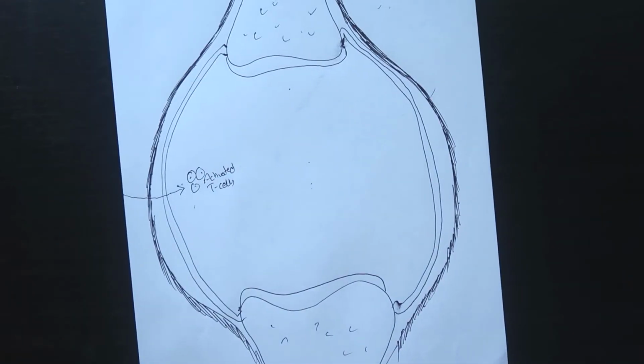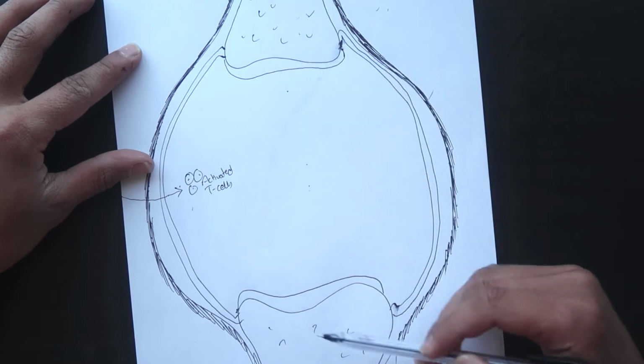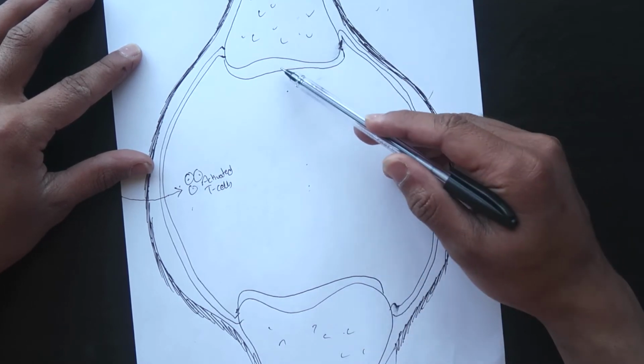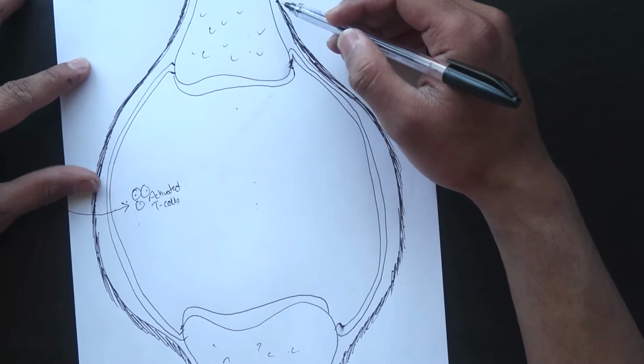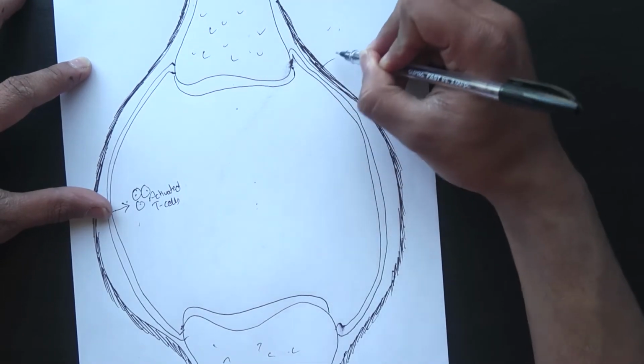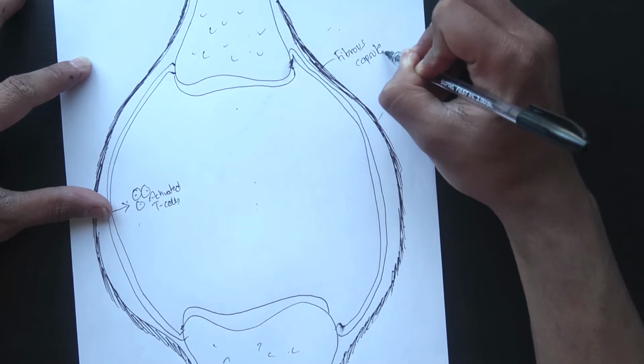So here is the drawing of a joint, of a synovial joint actually. These are two bones here, and these are the articular cartilages, and these joints are lined by this thing here. This is the fibrous capsule, which is basically the extension of periosteum.